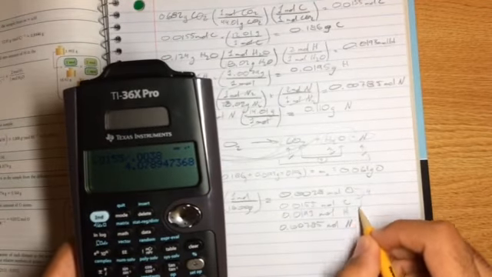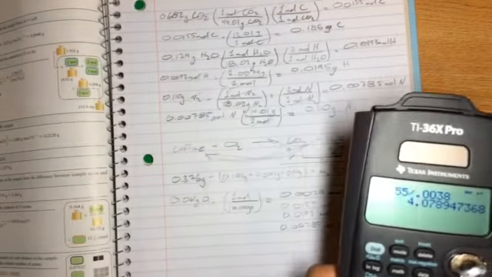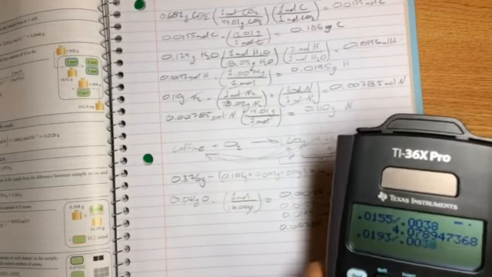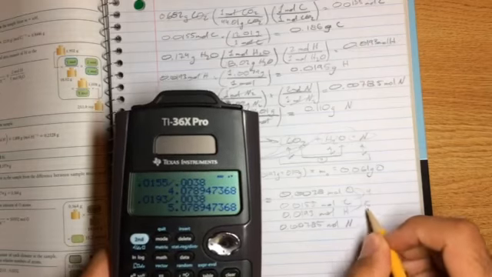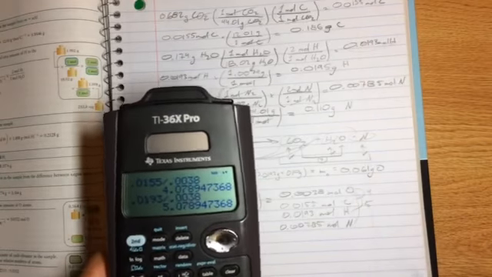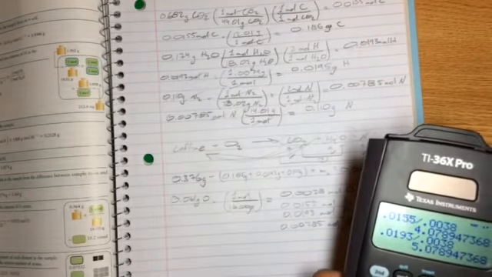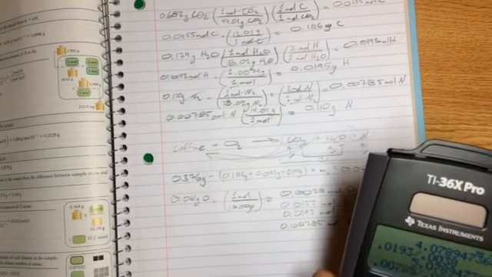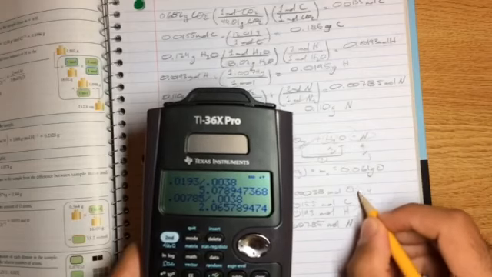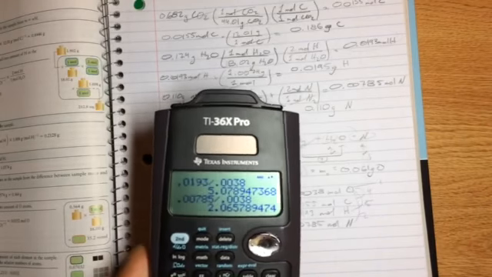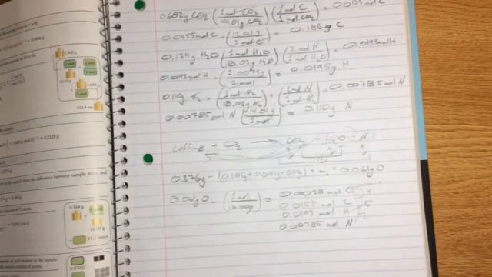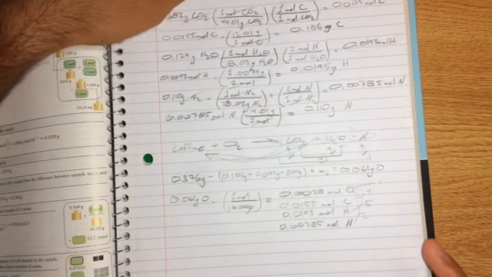So onward, oxygen to hydrogen. It's about 5. Oxygen to nitrogen is about 2. And oxygen to oxygen is just 1, obviously. Okay, so right there, these are our ratios, which can be translated into the empirical formula.